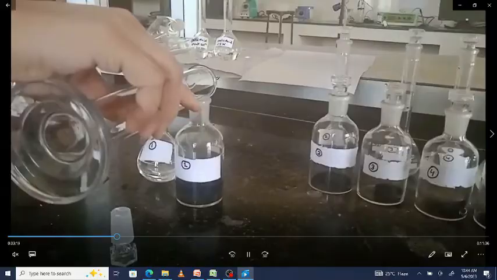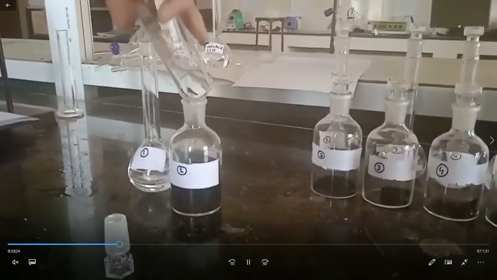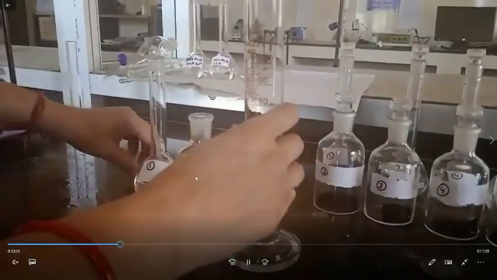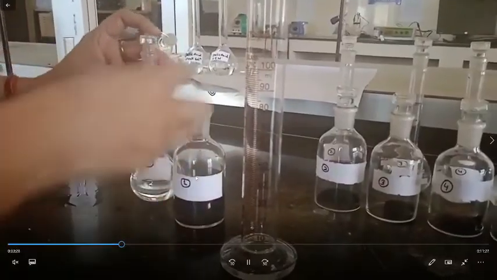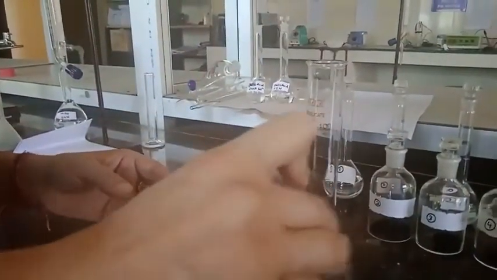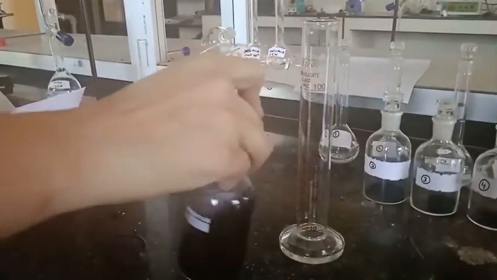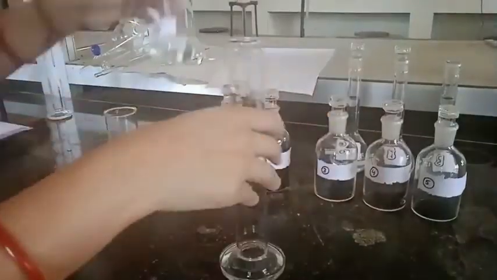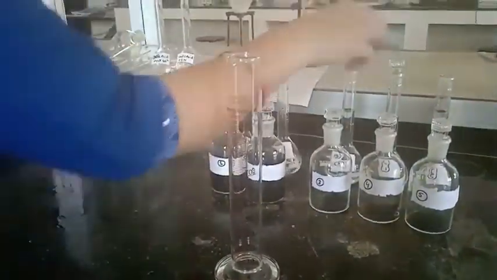So this is called before adsorption, and this is called after adsorption, after leaving it for half an hour. So you get what I am saying? So this is after adsorption in the reagent bottle. After half an hour we will filter it. Similarly we do for the other bottles too.